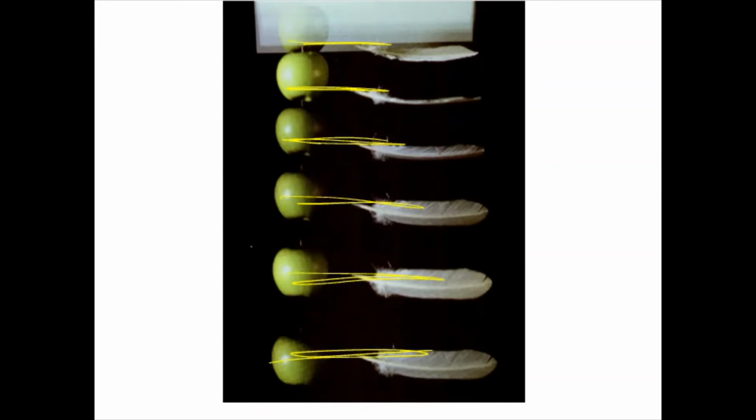Okay, it would have a greater effect. The air resistance would have a greater effect on the motion of the feather than it would on the apple. The apple is smaller and denser. The air resistance acting on the apple might actually be larger in size, but it would have less effect, and the apple of course would fall faster than the feather.